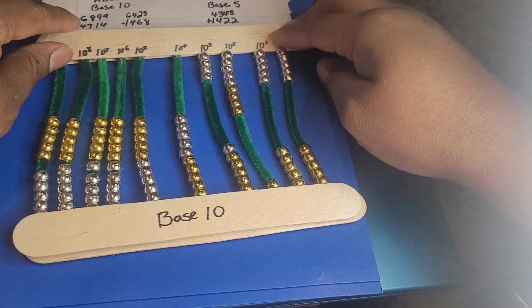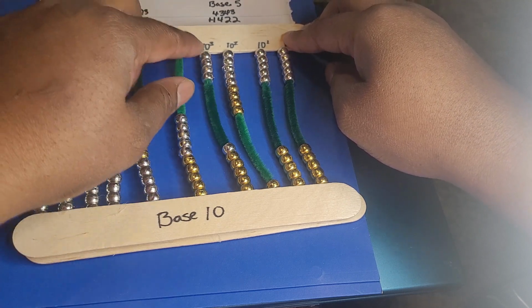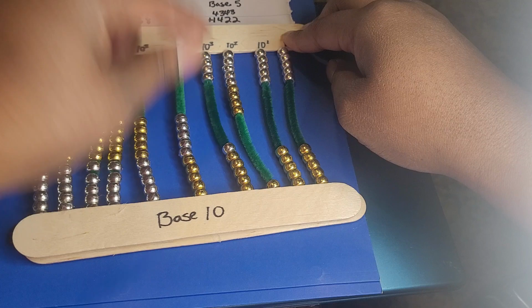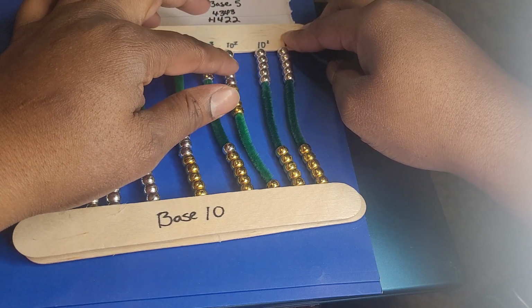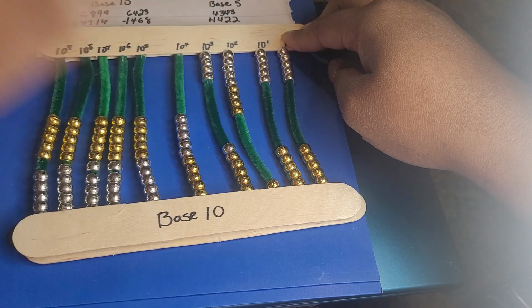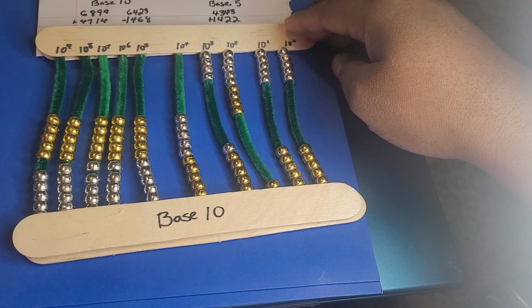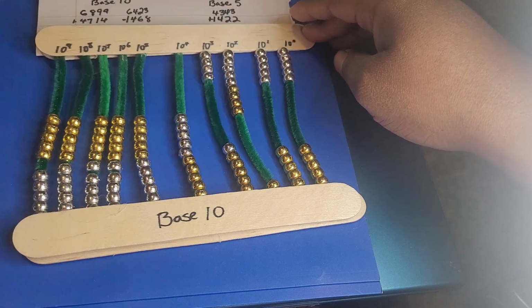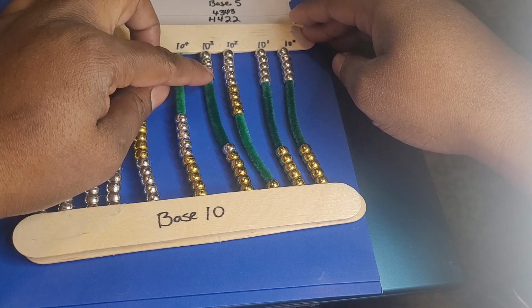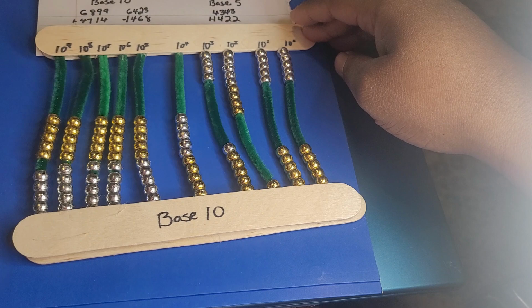Now you should have your answer. Let's go down the list. At the thousands place, you have 1, 2, 3, 4. The hundreds place, you have 1, 2, 3, 4, 5, 6, 7, 8, 9. Tens place, you have 1, 2, 3, 4, 5. And in the ones place, you have 1, 2, 3, 4, 5. So your total is going to be 4,955.